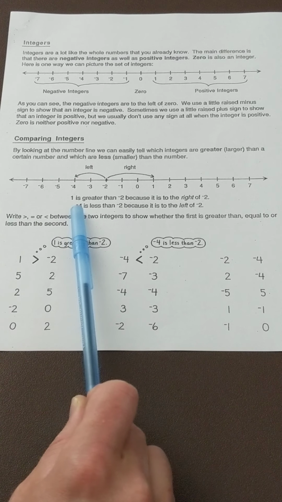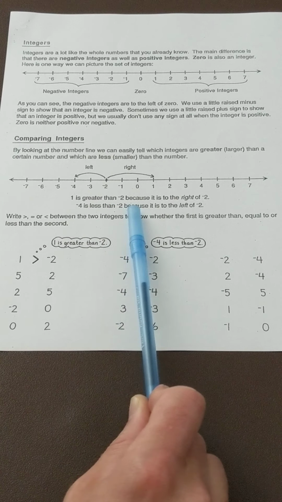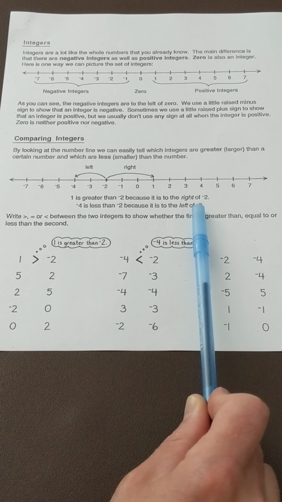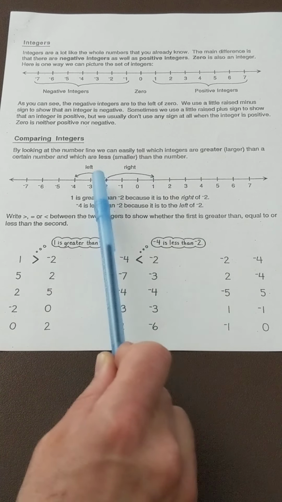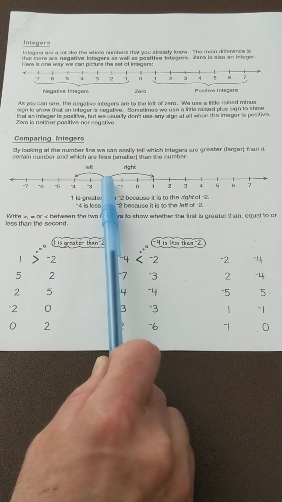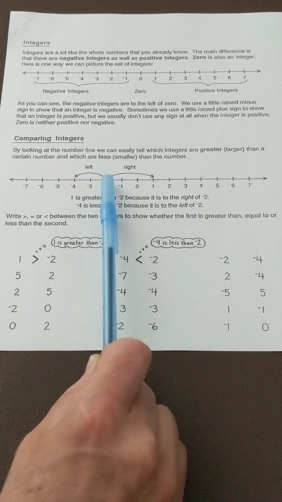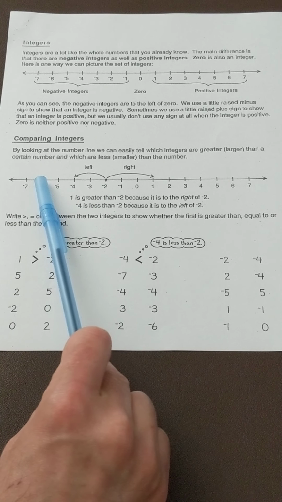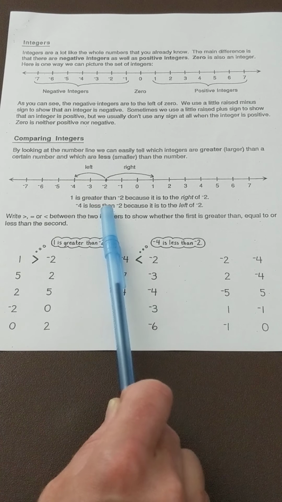The next one says negative 4 is less than negative 2 because it is to the left of negative 2. So negative 4 is to the left of negative 2. So instead of going to the right, we go to the left, which means, hey, when we go this direction, it's something that is less than.